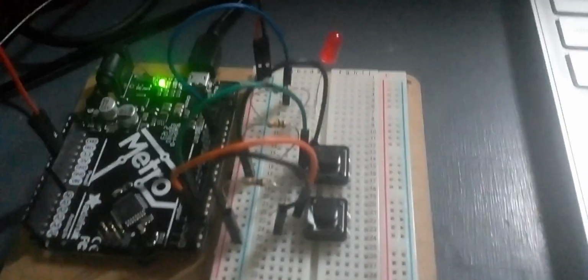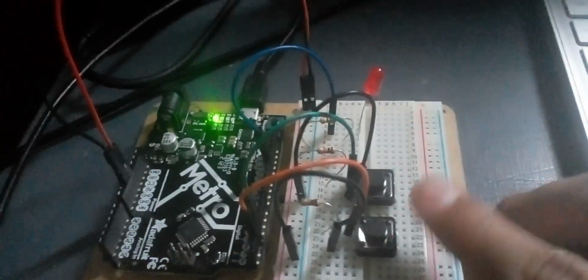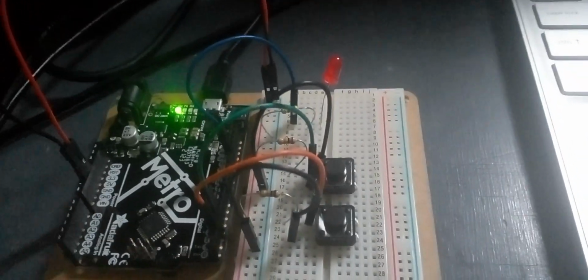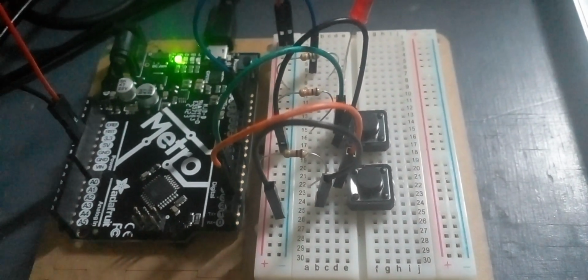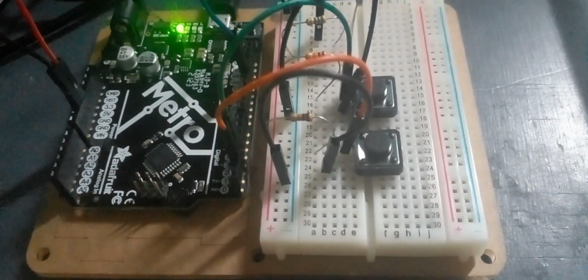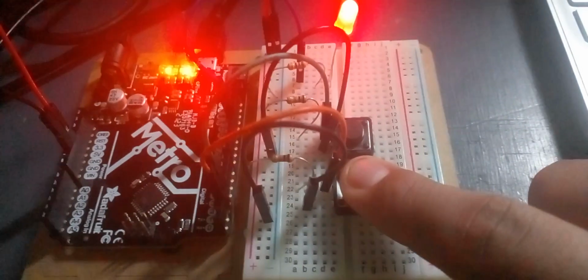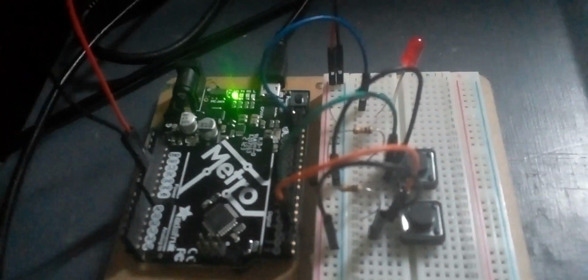And here we see the circuit running. Here we see when I push the button, the LED turns on, and then when I disconnect it, the LED turns off, because the button is not pushed, so it's not connected to the circuit, but when I push it, it's connected to the circuit. And so here's my circuit running.